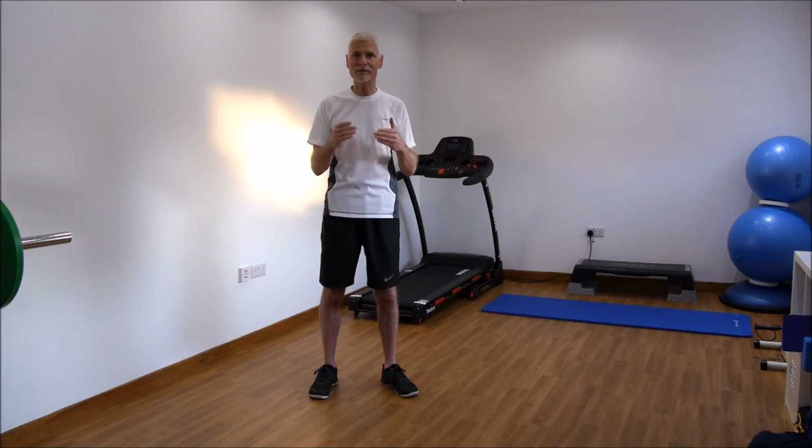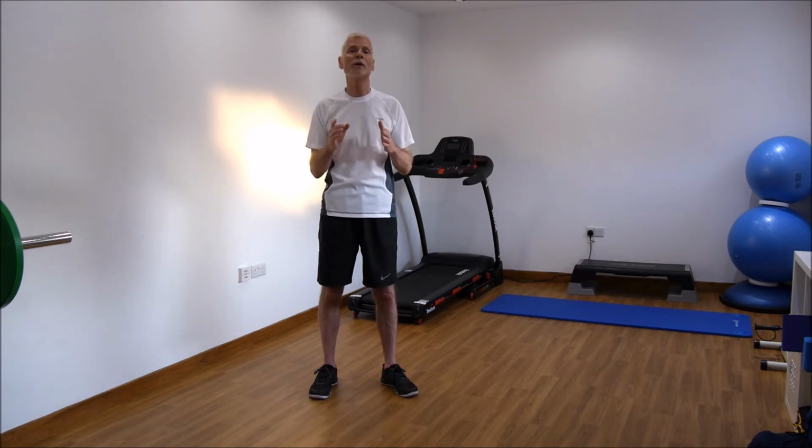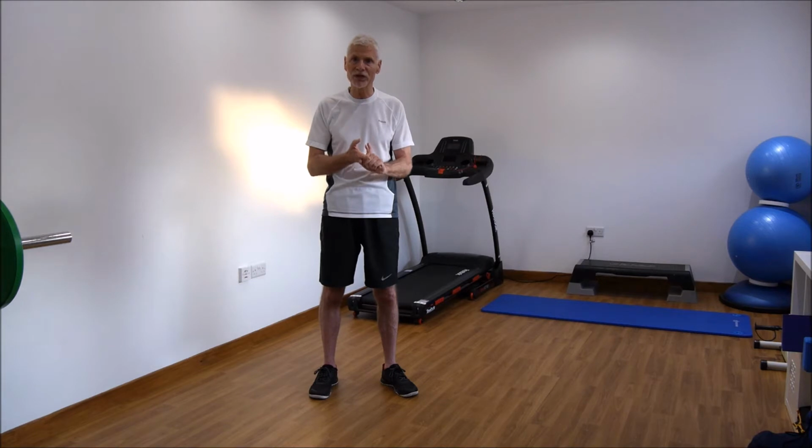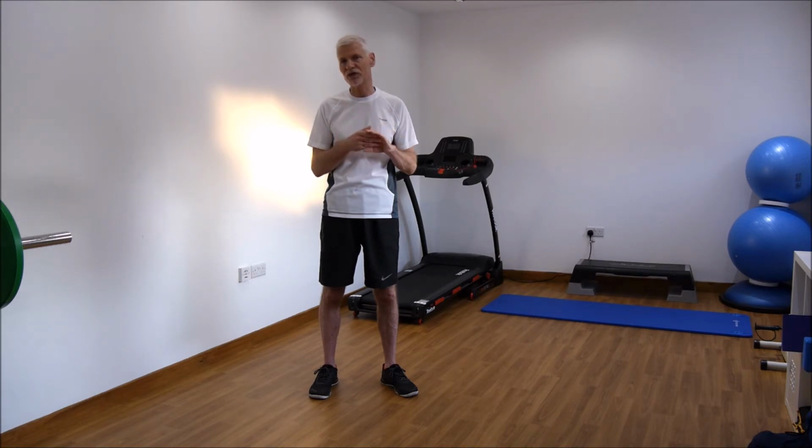So let's set up for the classic exercise, talk through that, and then see how we can change and modify that exercise for different needs. And we're thinking particularly of rehabilitation for low back pain, for hip pathologies, and for hamstring injuries. So all of those are looking at clinical conditions affecting the posterior chain. So let's start up with our classic deadlift.